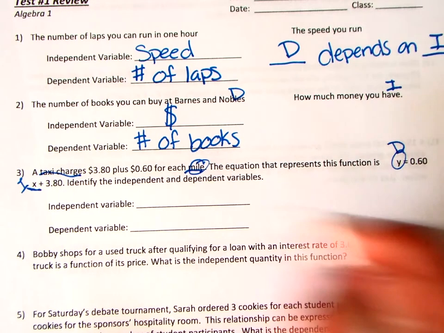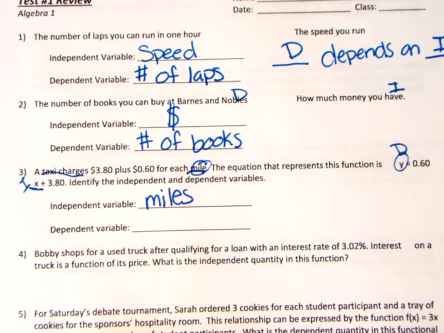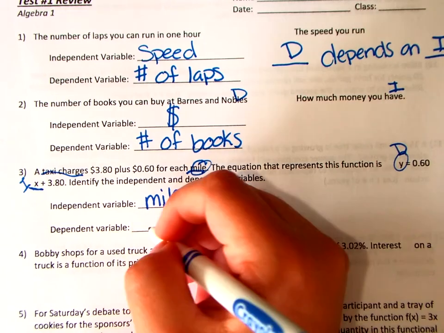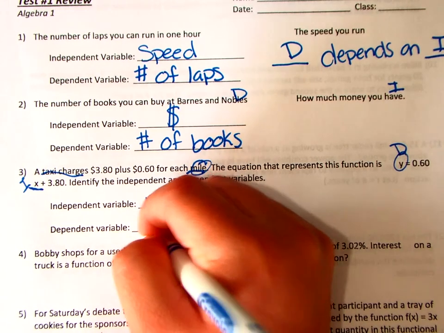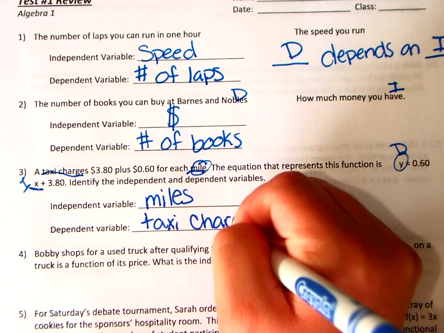So your miles is what you control. And depending on how many miles you went, you're going to have to pay. So I'll put taxi charge.